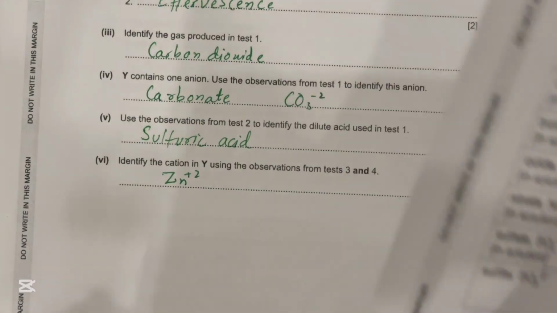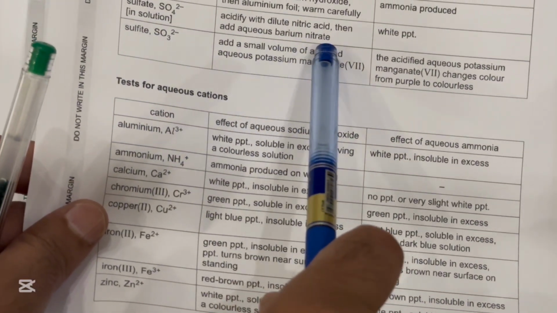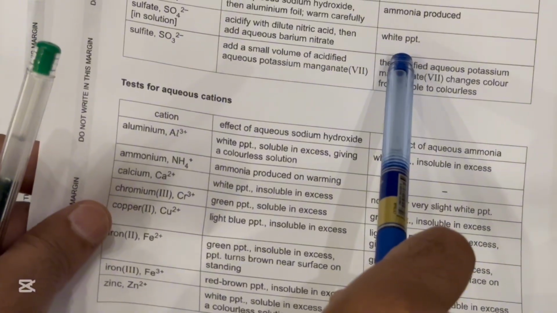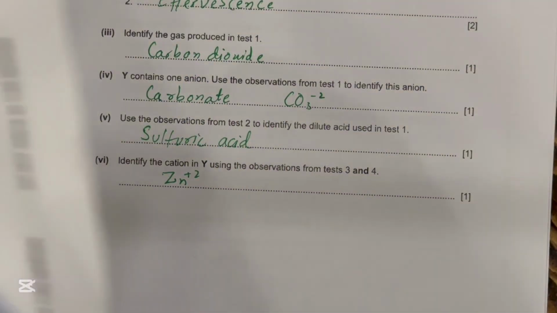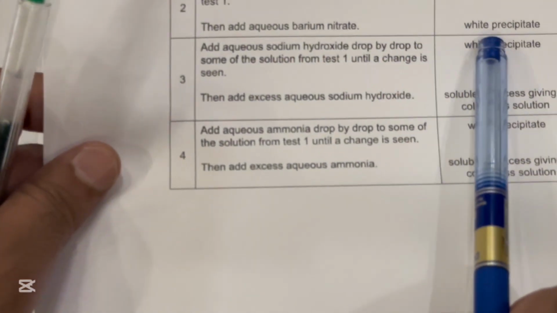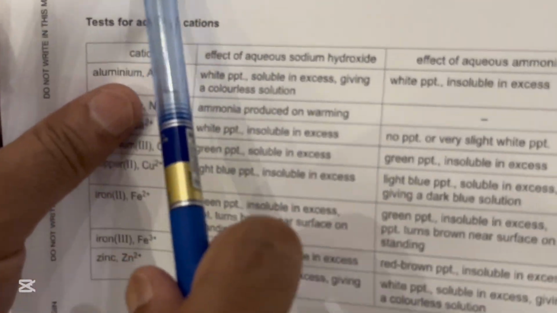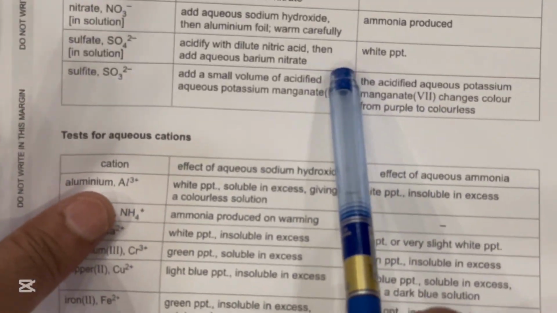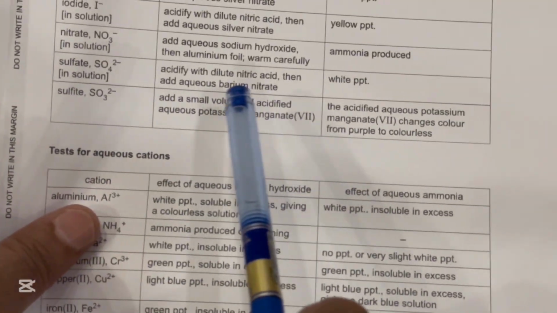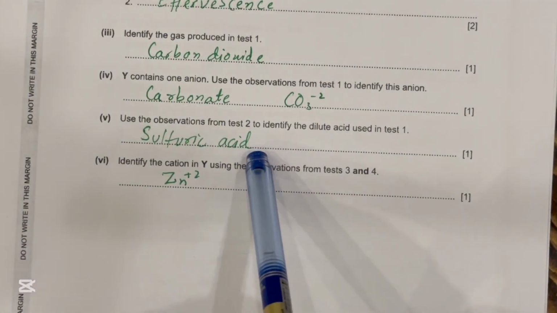Over here you can see that sulfate ions, when they react with acidified nitric acid, will produce a white precipitate. It was written in test 2 that it is reacted with nitric acid, so the white precipitate is from over here. It is also written that sulfate ion, in the presence of dilute nitric acid, reacts and forms a white precipitate. Sulfate ion, acidified with nitric acid, gives a white precipitate. So we can write it as sulfuric acid.